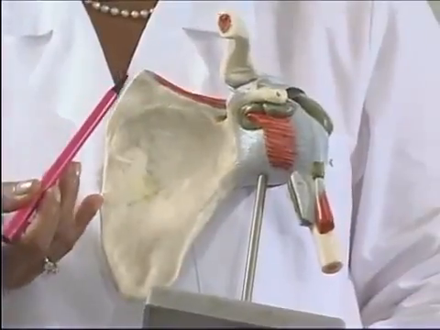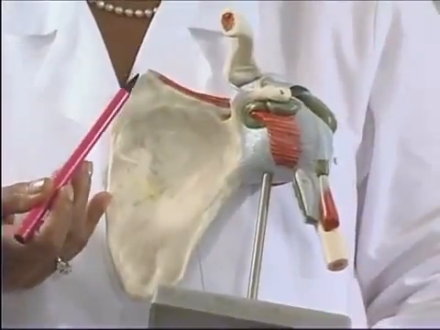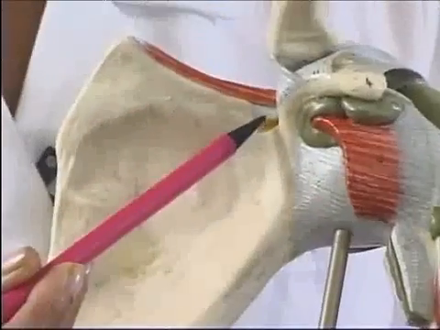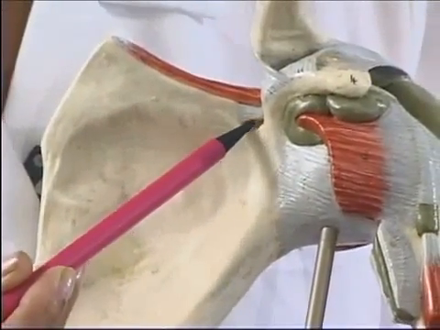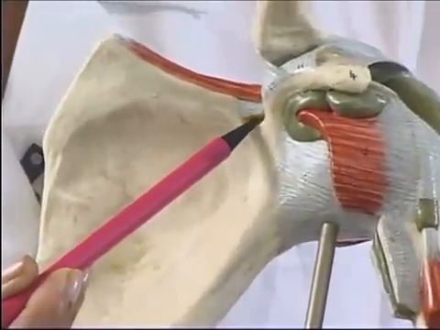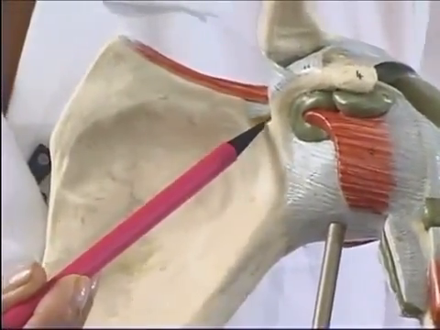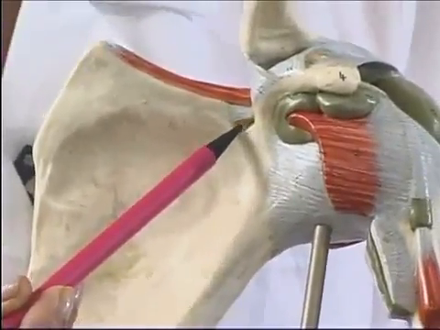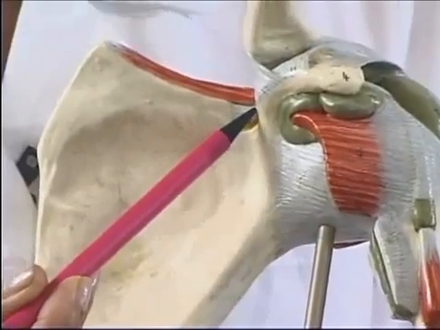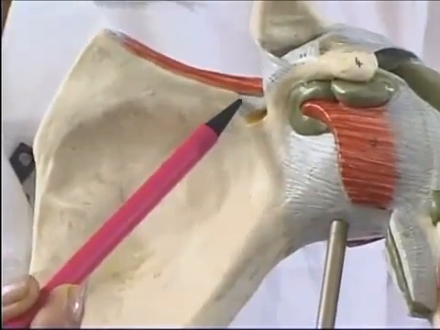This is the superior angle, and my pointer is going over the superior edge or the superior border of the scapula. When I come to the lateral edge, this is the area of the suprascapular notch containing the suprascapular nerve, and the ligament shown here in white attaches from the base of the coracoid process to the superior edge and changes the notch into a foramen.